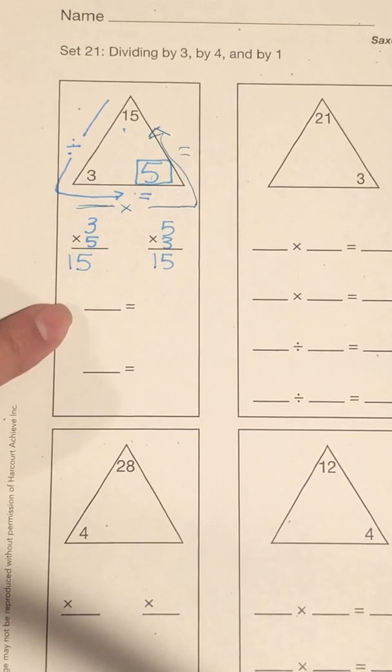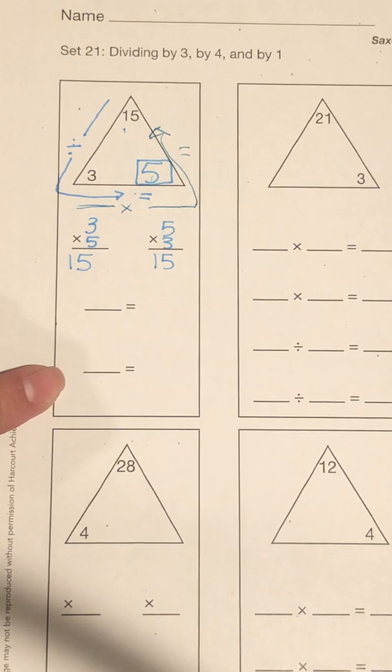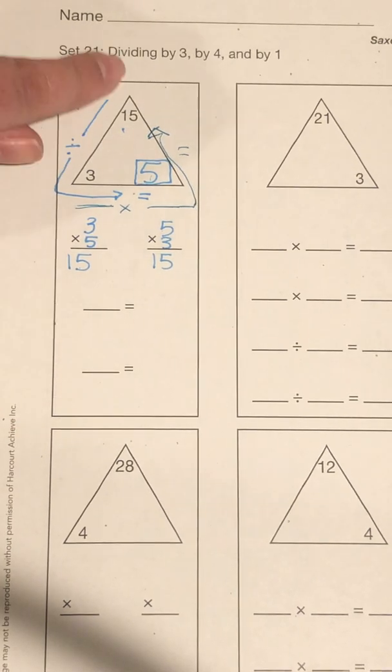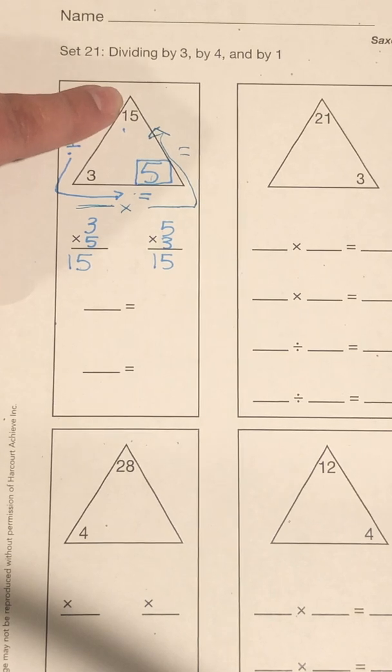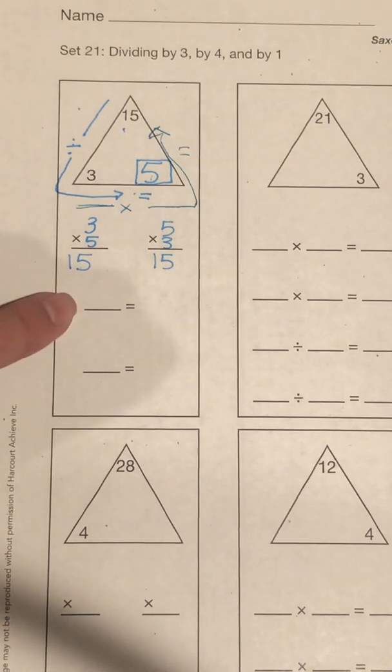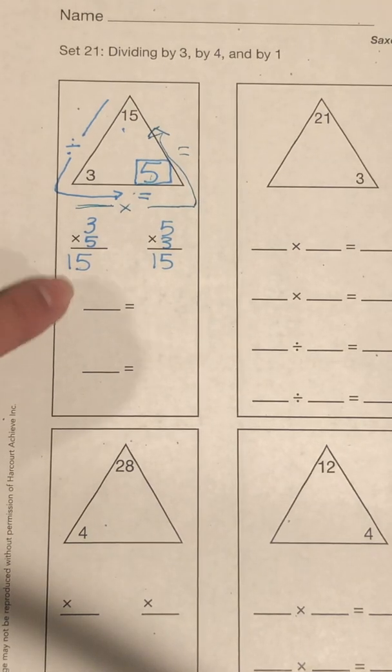Now with division, we cannot mix around where we have our numbers, okay? 15 has to be on top because that's our big number, and we're breaking that down. We're making it into smaller groups. So we always have to have our biggest number on top. Okay, that has to be the number we're breaking up.